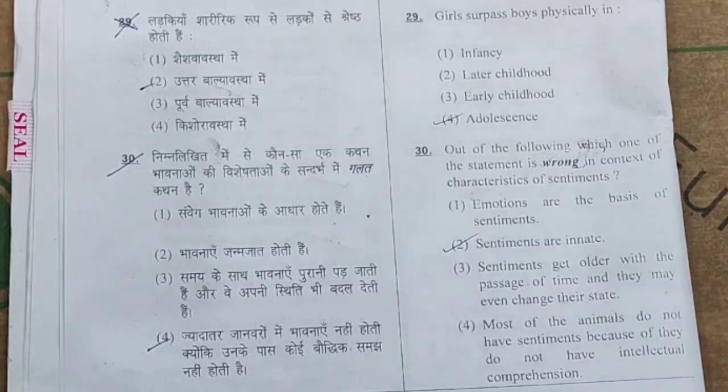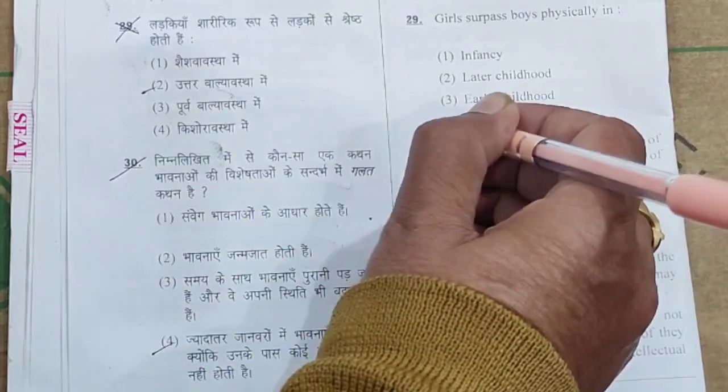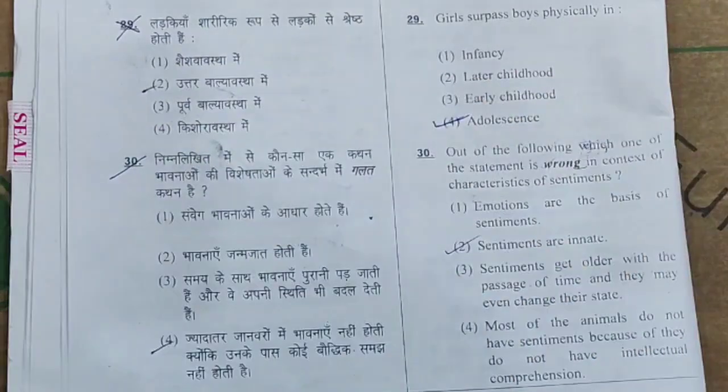Now question 29. Girls surpass boys physically in. Option 1, infancy. Option 2, later childhood. Option 3, early childhood. Option 4, adolescence. Correct answer is option 4, adolescence.